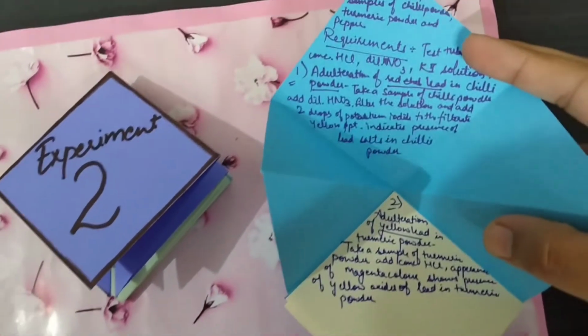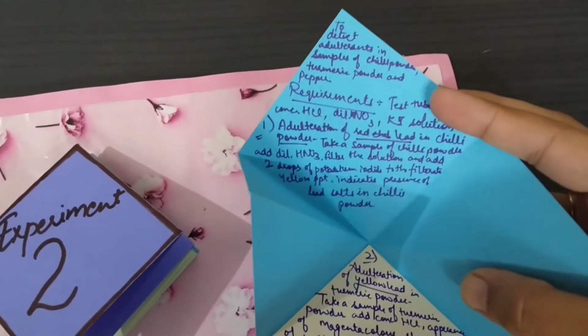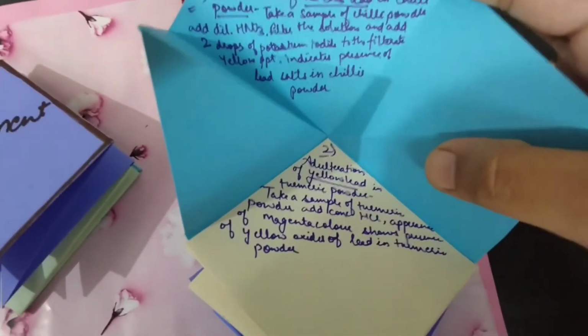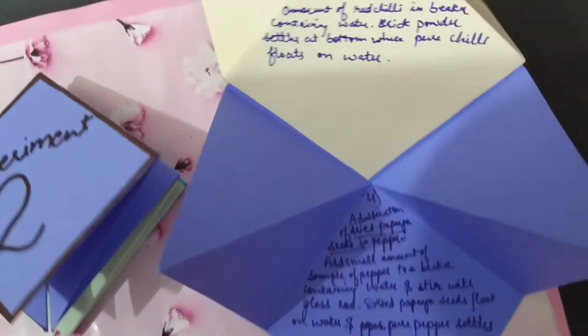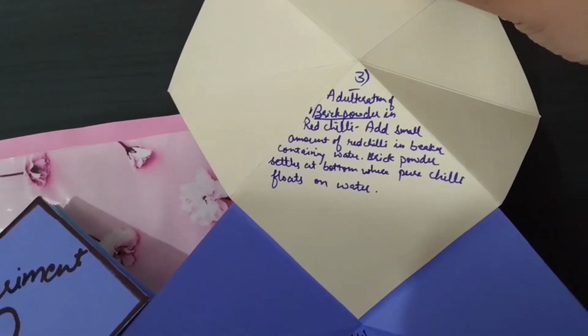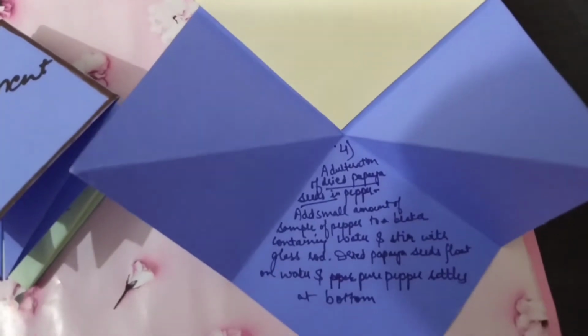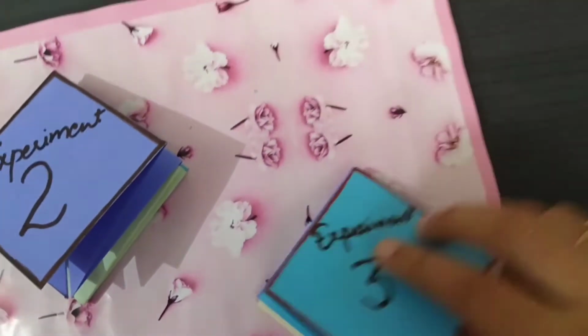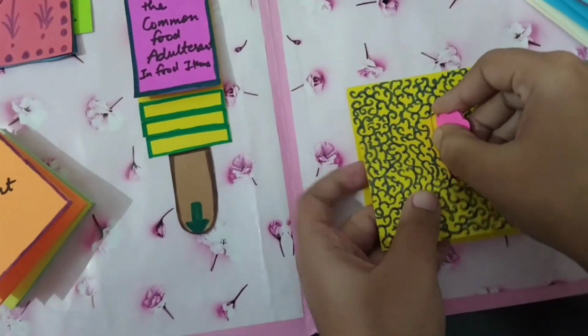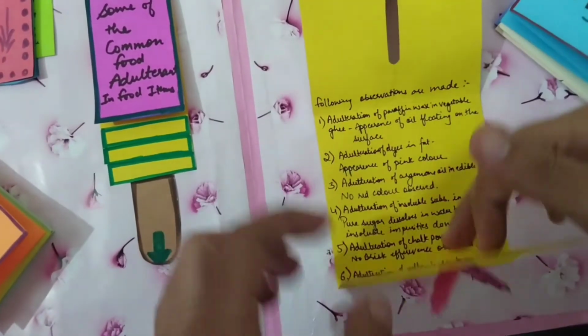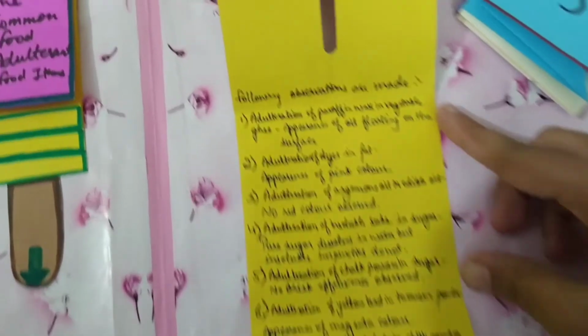Experiments in section 3 contain experiments on adulteration of spices. Here are 4 experiments. 1. Red lead in red chili, 2. yellow lead in turmeric, 3. brick powder in red chili, and 4. dried papaya seeds in pepper. Here I wrote the observations and results of the above experiments.